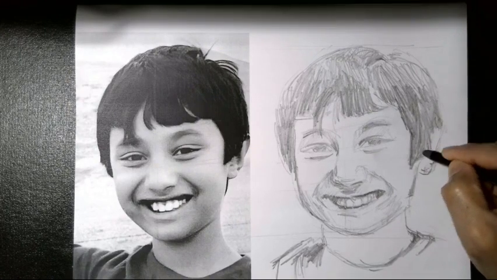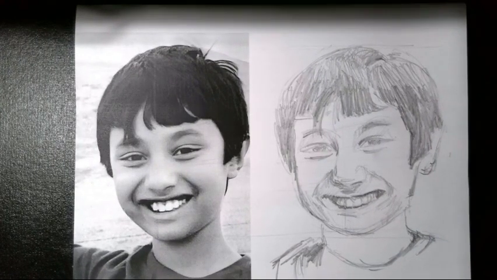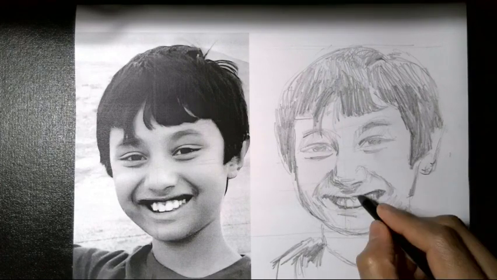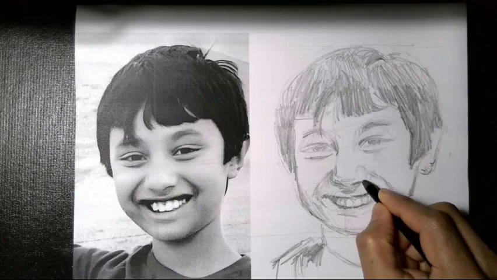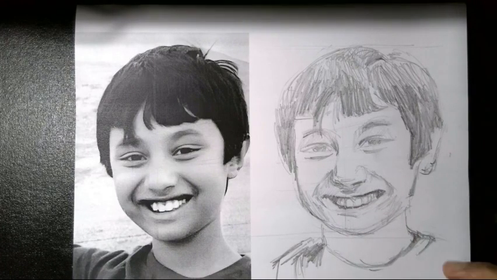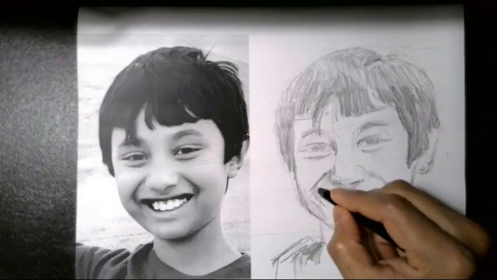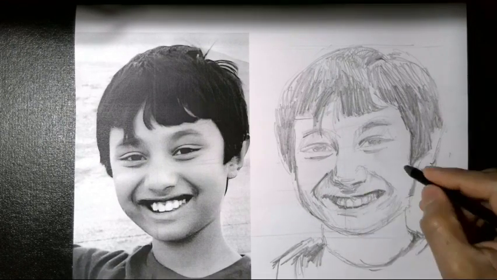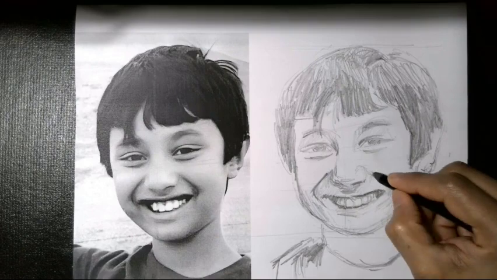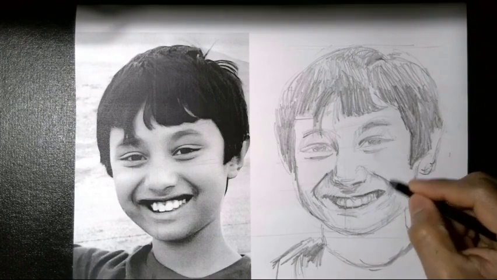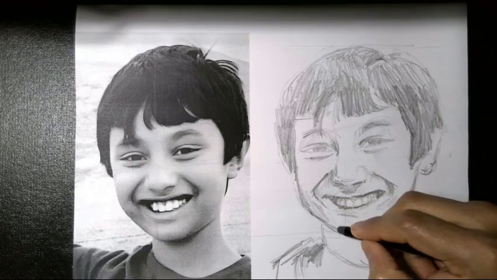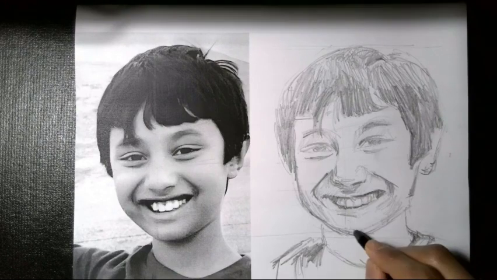So overall, that's what I want to make sure I get across: the proportion, the overall angle and the mood. Proportion, I think I must have got it about around 70 to 80%.